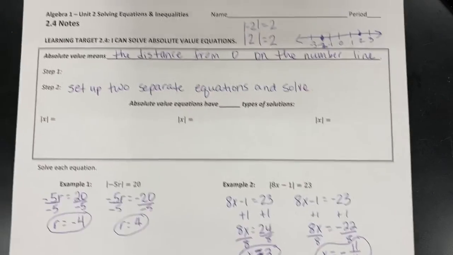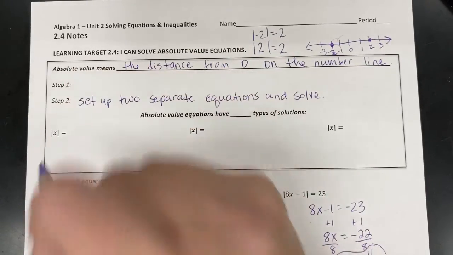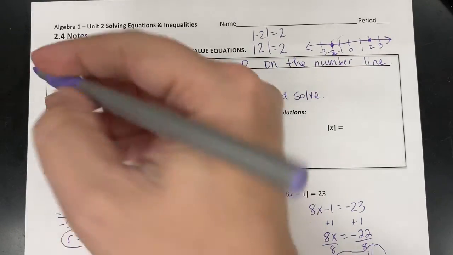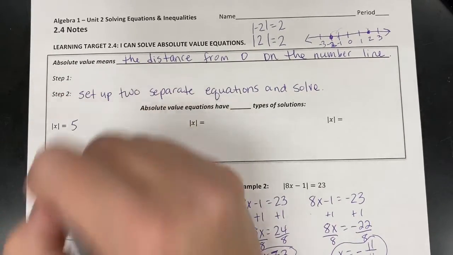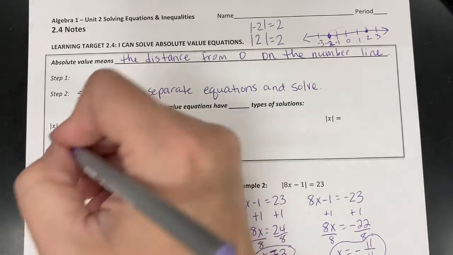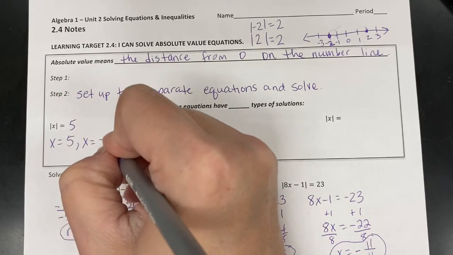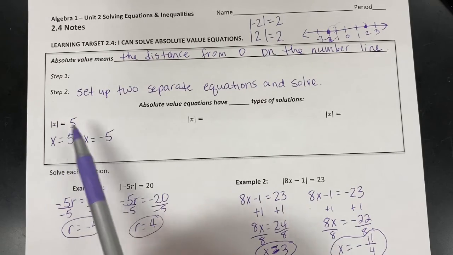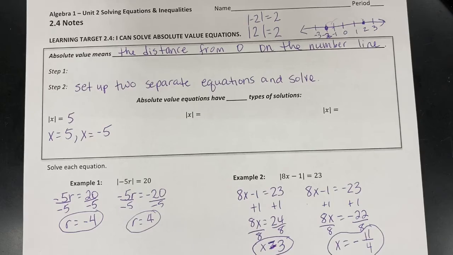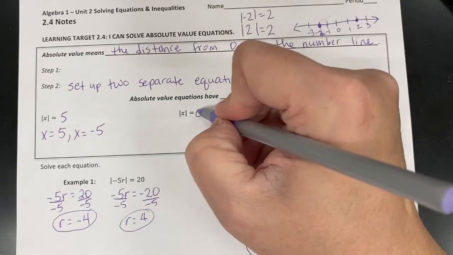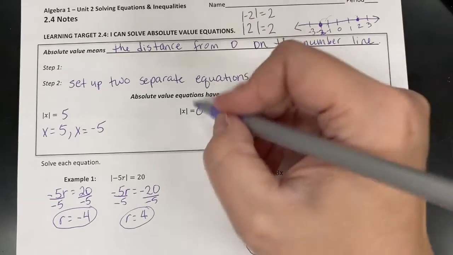I'm going to put in a couple example problems here. So maybe we have absolute value of x equals 5. And so the two solutions of that, because this would be a two solution example, would be x equals 5 and x equals -5, because the inside here gets set to the positive version and to the negative version. So we've done that. Then we've also had the case where some absolute value equals 0. And in that case, there's just one answer.